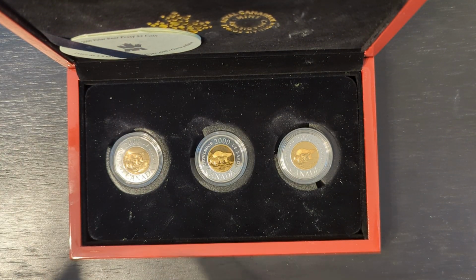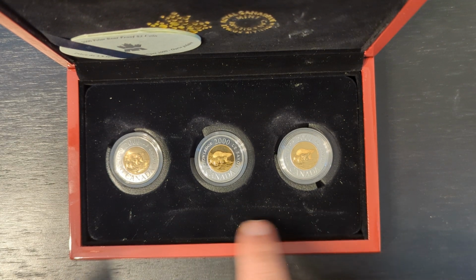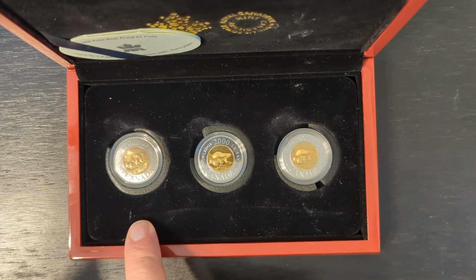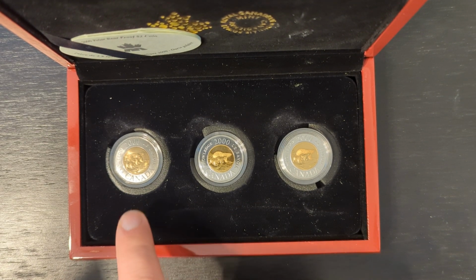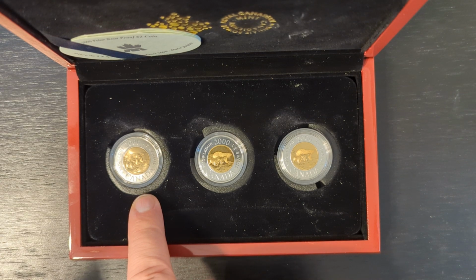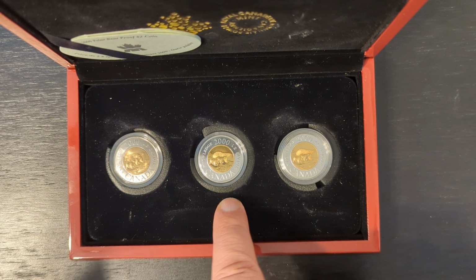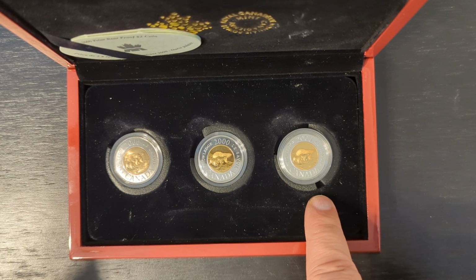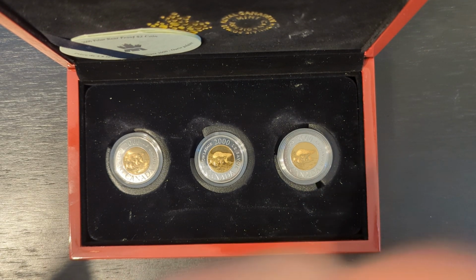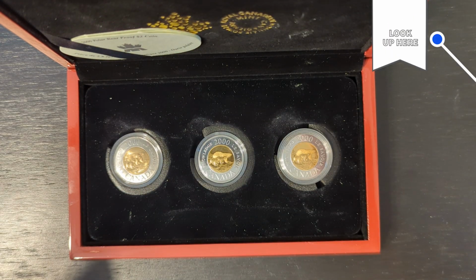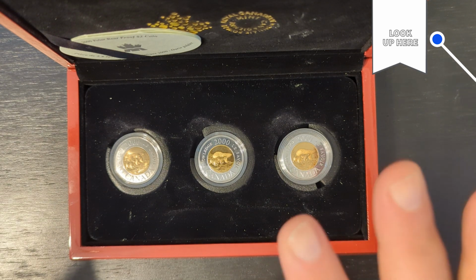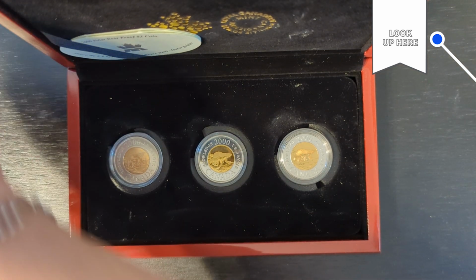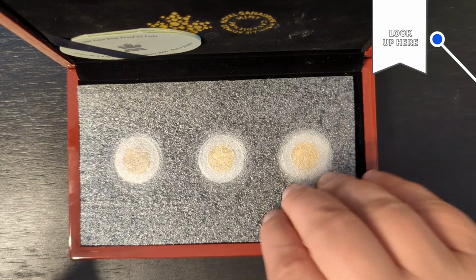Here we discuss this 3-coin set in this box, which includes the Proof Toonie, the Silver Toonie, and the Gold Toonie. You can watch that video. There'll be a link in the upper corner here that takes you to it, and you'll hear all about these 3 varieties.